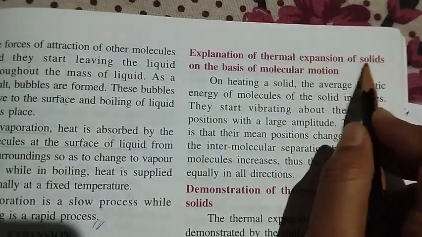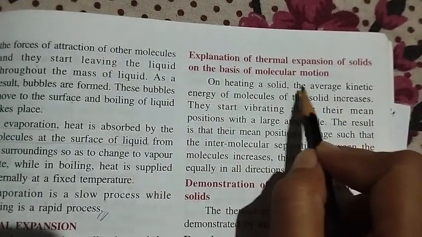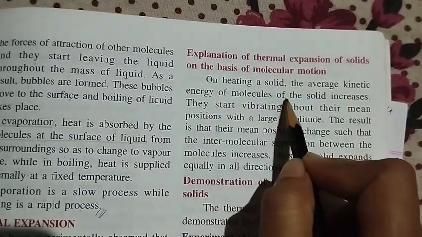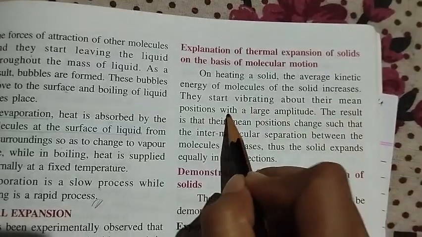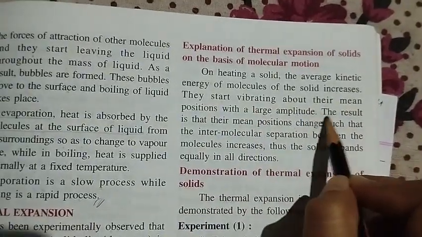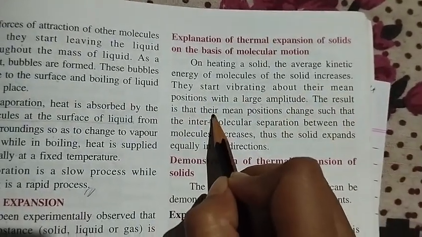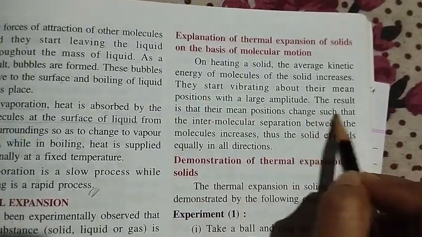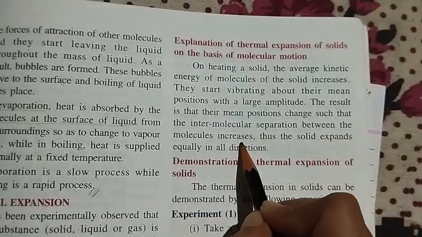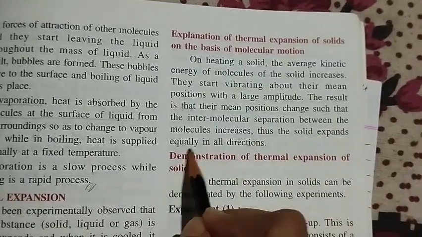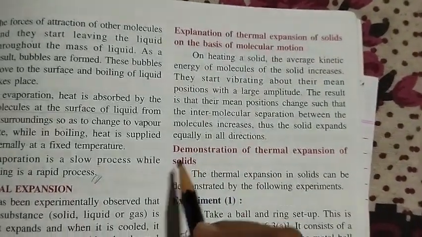Explanation of thermal expansion of a solid on the basis of molecular motion. On heating a solid, the average kinetic energy of its molecules increases. They start vibrating about their mean positions with a large amplitude. The result is that their mean positions change such that the intermolecular separation between the molecules increases. Thus, the solid expands equally in all directions.